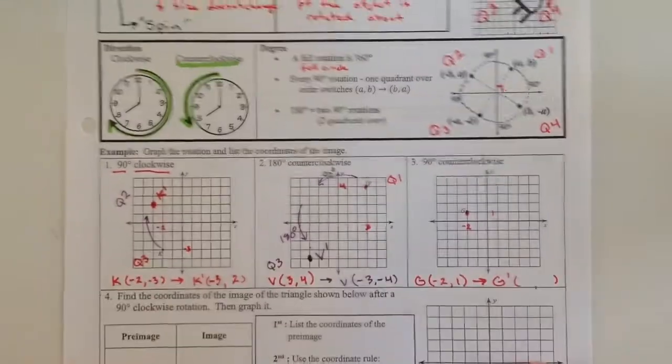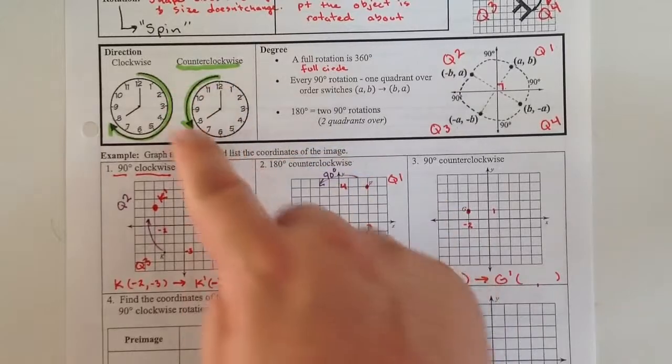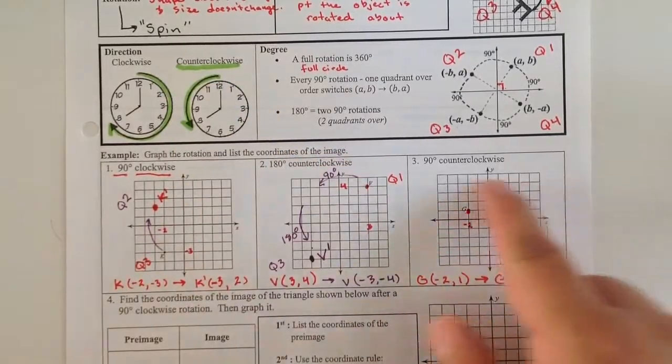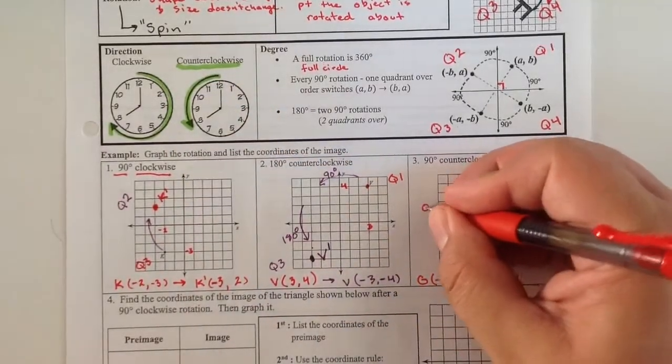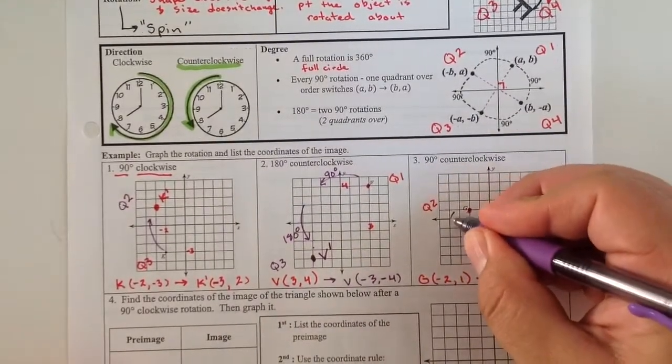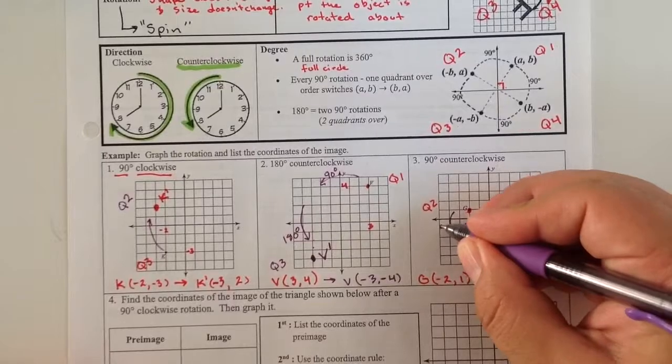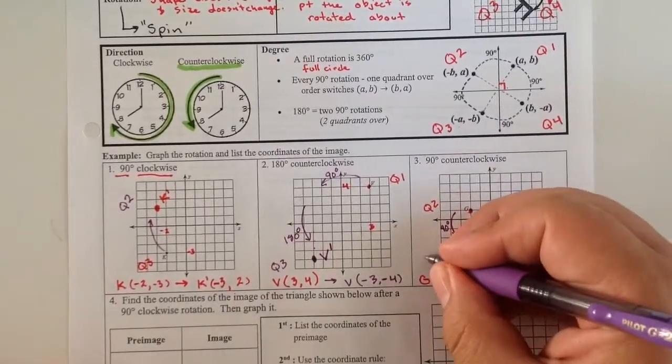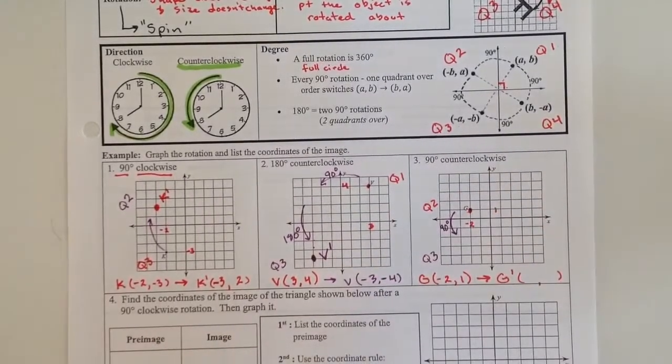All right, so look at the picture of the clock over here. We're spinning it like this. So if I'm spinning it like this, I'm in quadrant number 2 right now. And if I'm spinning this way, counterclockwise, and remember, I'm only going 90. So I'm going to end up in quadrant number 3 again for this problem.